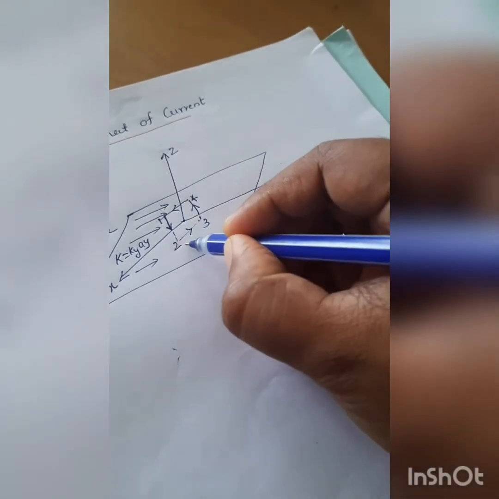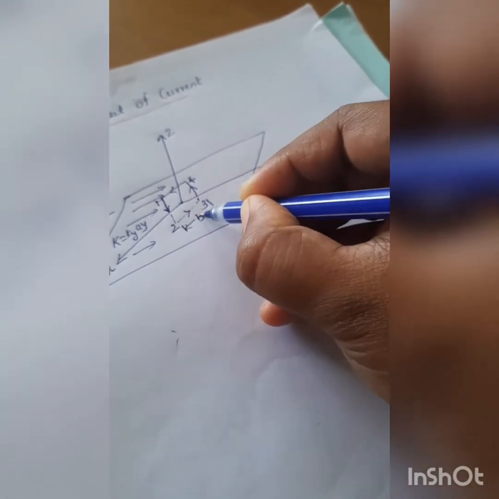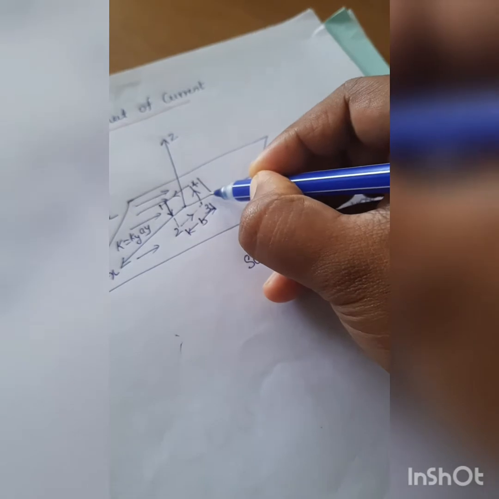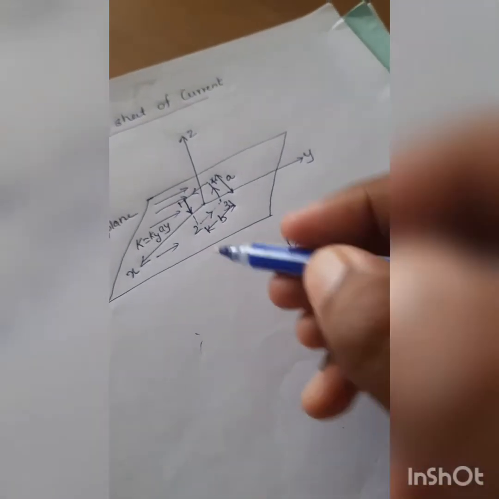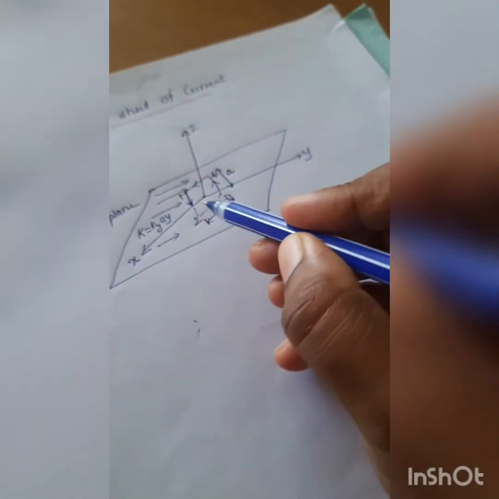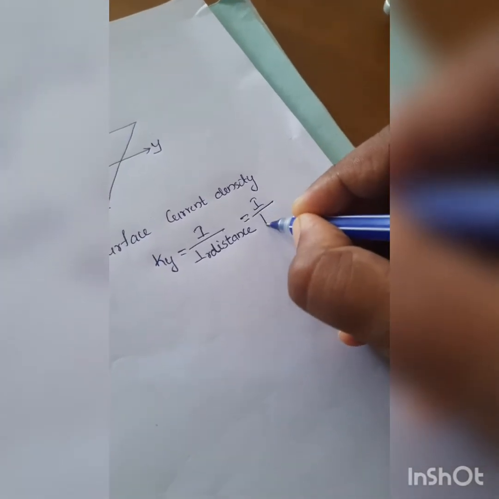Now this length, 2 to 3, you can take it as b, and this length is a. The surface current density Ky is equal to I by perpendicular distance. The current is flowing along this direction, so the perpendicular distance to this current is b. So we can write Ky as I divided by b.